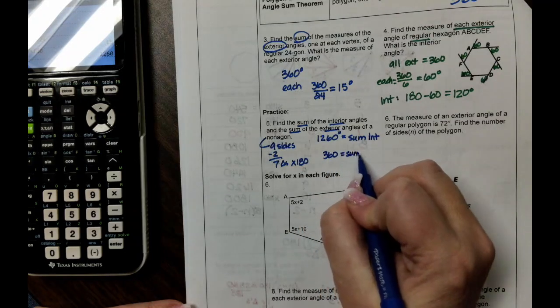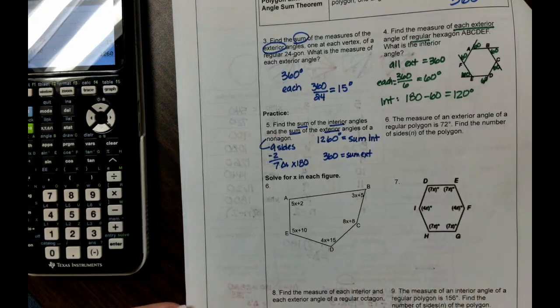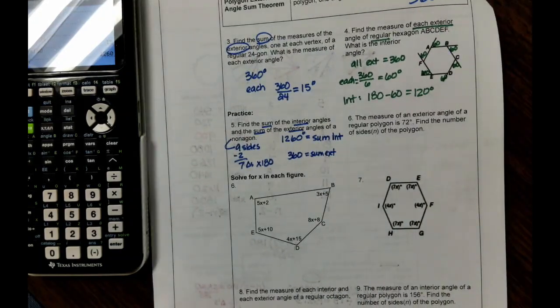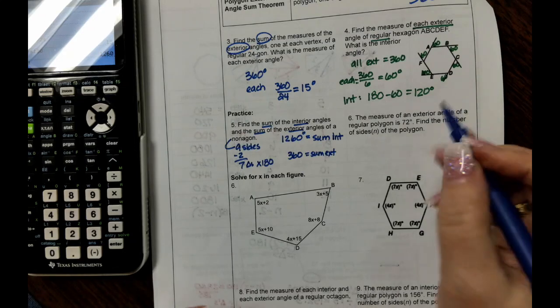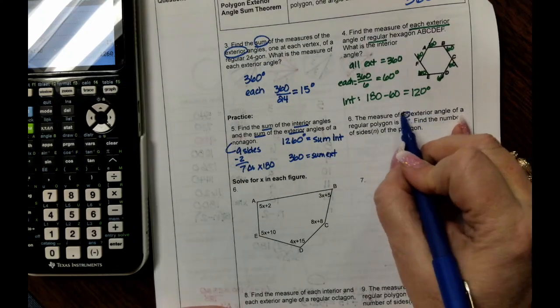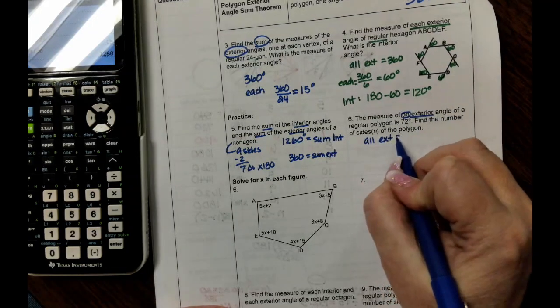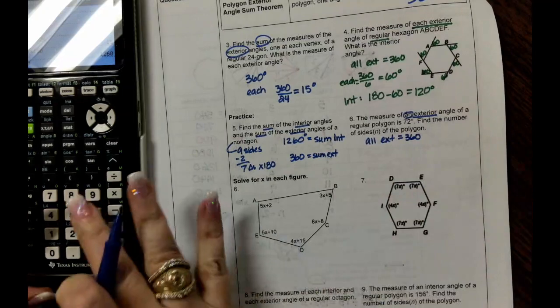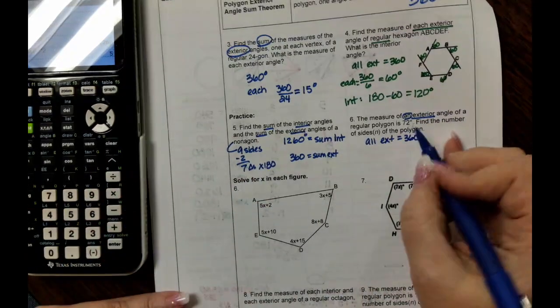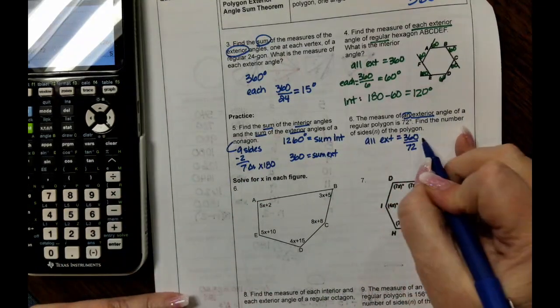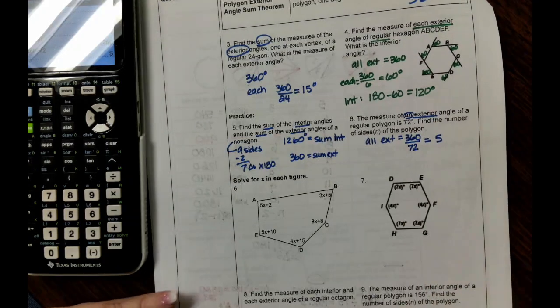Always. Never changes. Okay? Now, the measure of the exterior angle of a regular polygon is 72 degrees. Find the number of sides of the polygon. Well, all exterior angles add up to 360. So if I take that 360 and divide it into 72 degree pieces, then I have 5 exterior angles, which means I have 5 sides.